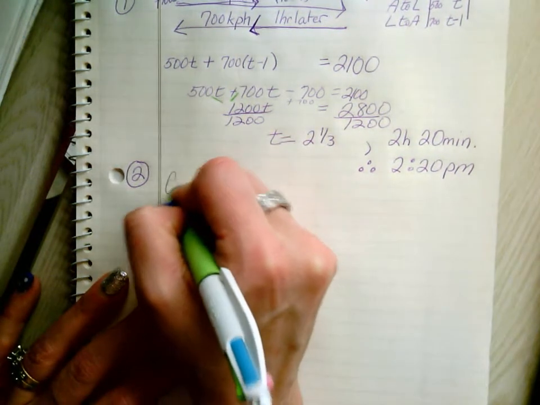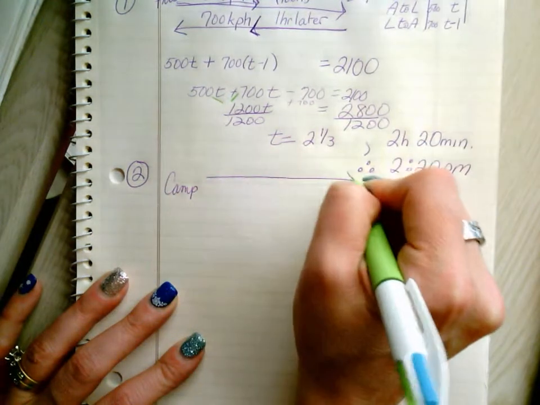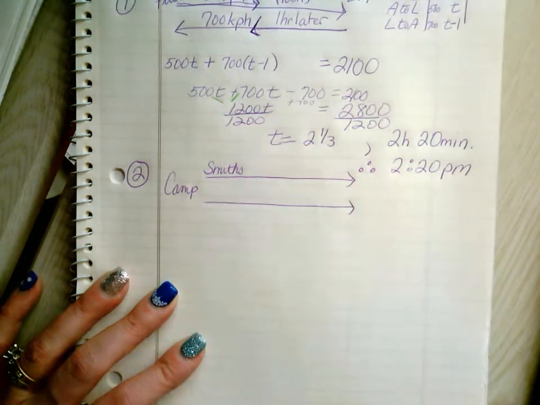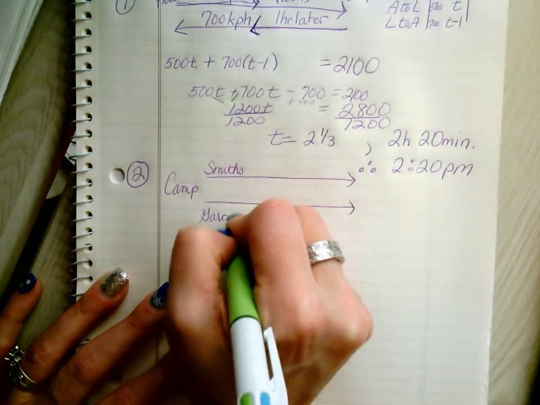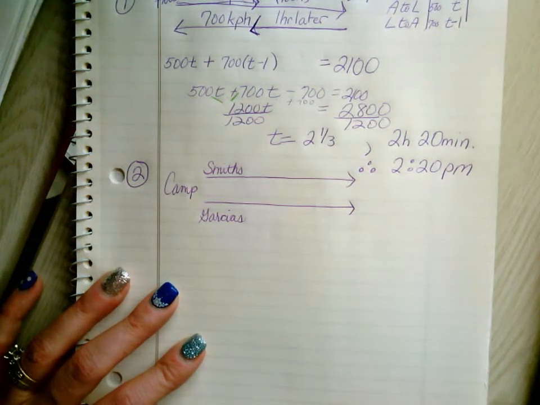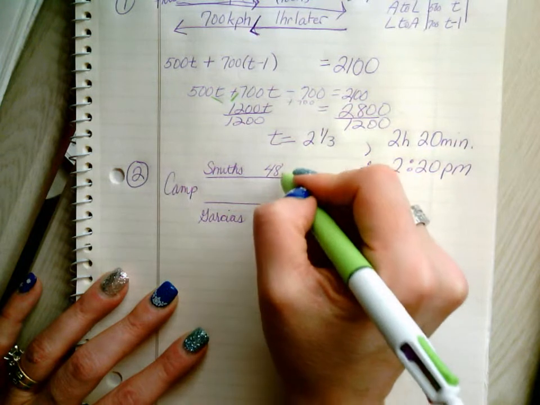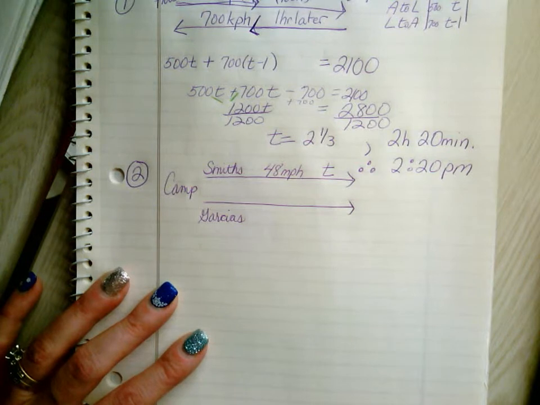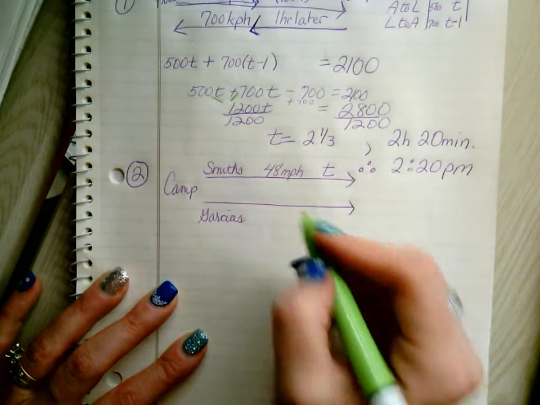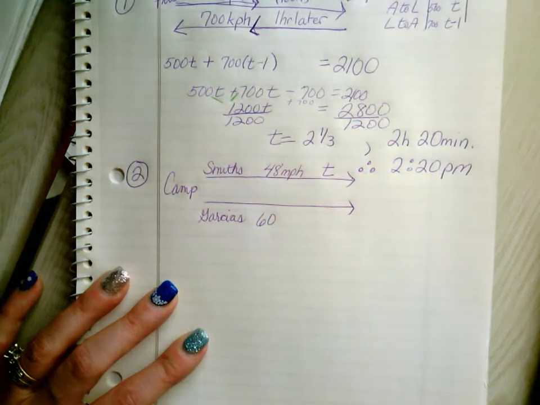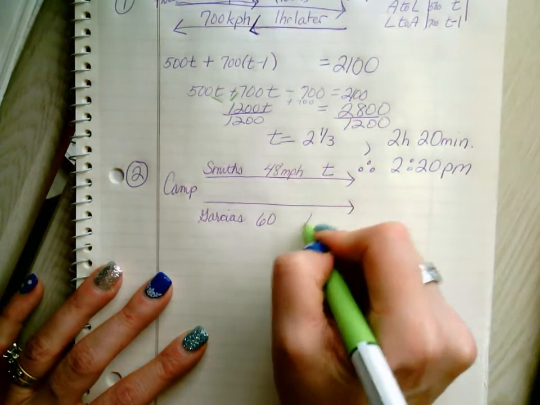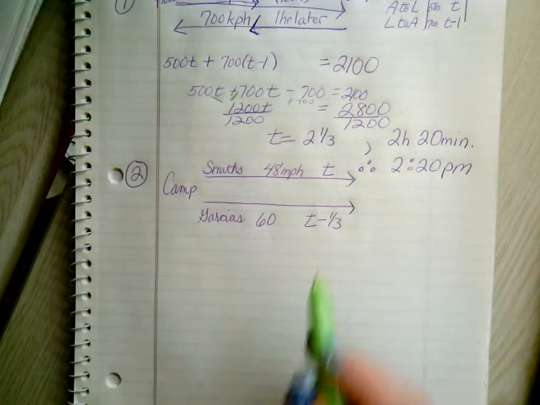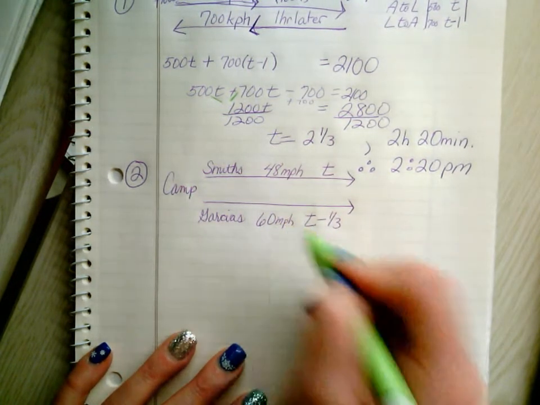So we've got the campground, and we've got the Smiths, and we've got the campground and the Garcias. The Smiths left at 8 o'clock, going 48 miles per hour. So I'm going to call it T for the time traveled. That's hours spent. 20 minutes later, the Garcias left, going 60. Now 20 minutes later is a third of an hour. You have to keep it hours for hours. You can't say T minus 20 because that's T minus 20 hours later.